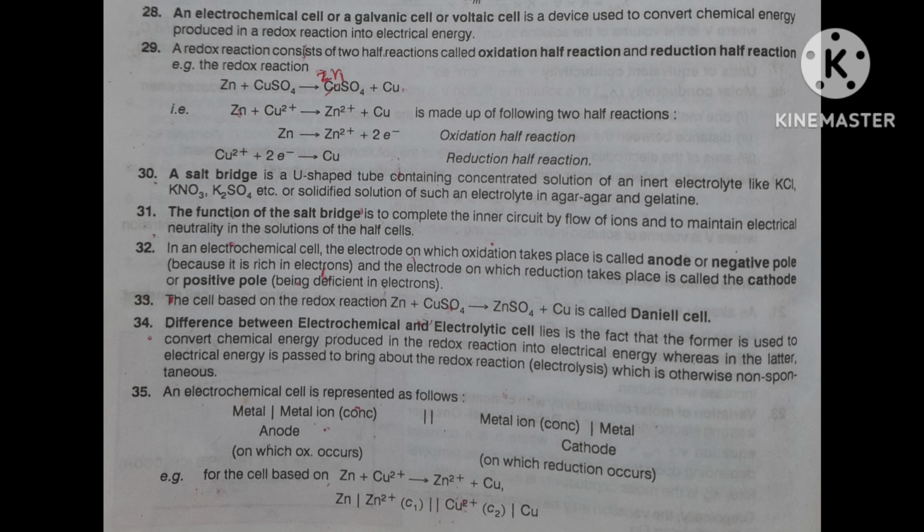Simply, an electrochemical cell, or galvanic or voltaic cell, is a device used to convert chemical energy produced in a redox reaction, meaning reduction and oxidation reaction, into electrical energy. The other type, the electrolytic cell, uses electrical energy so that a chemical reaction, a redox reaction, can take place.